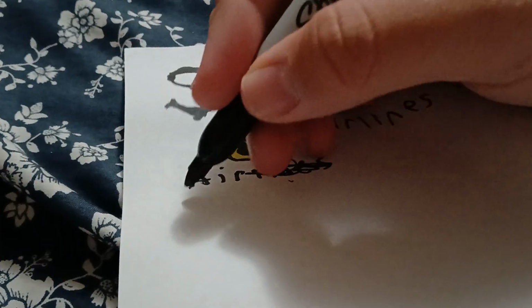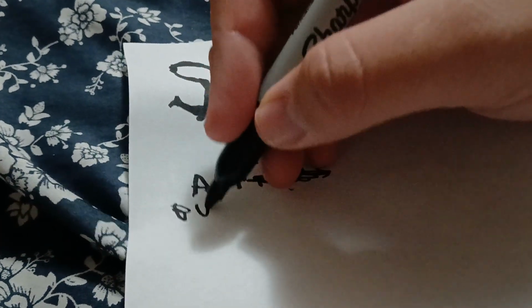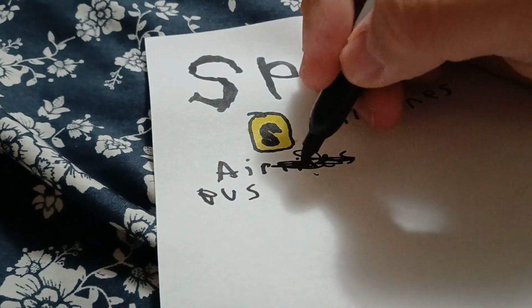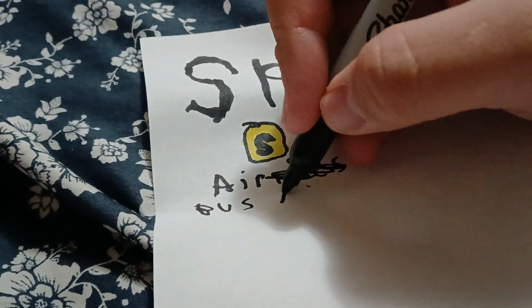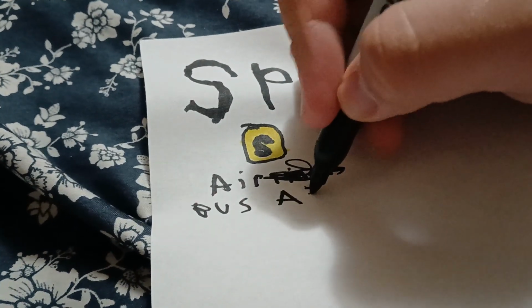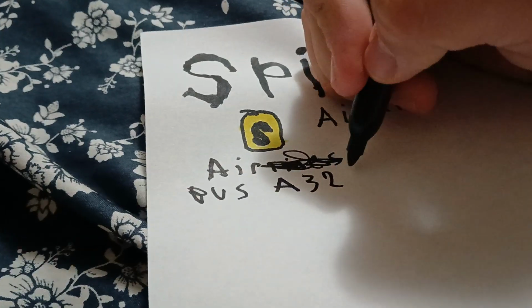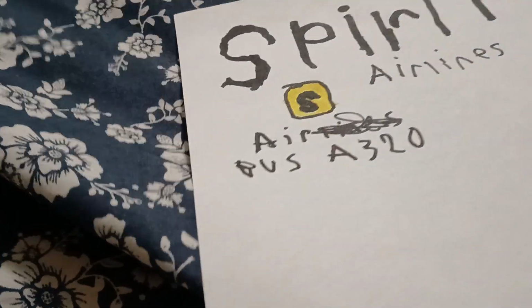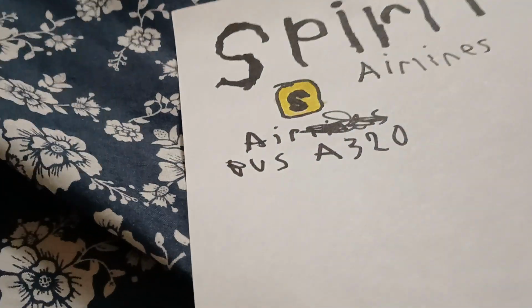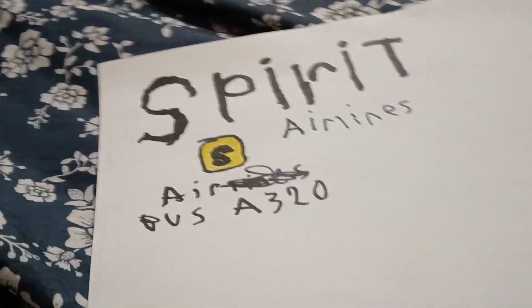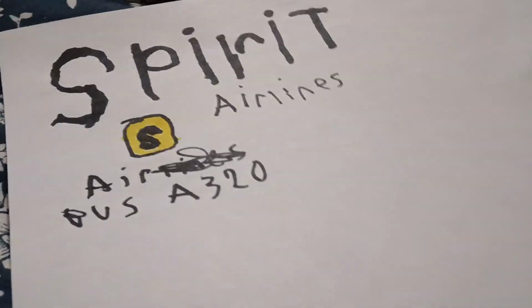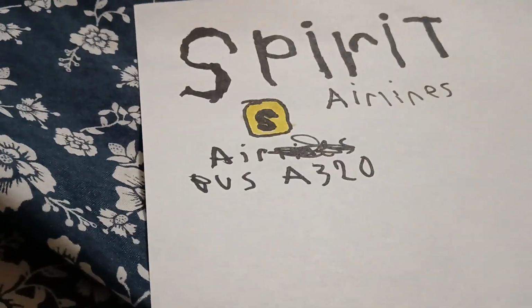Bruh. I literally just draw airlines instead of Airbus. There we go. We got Airbus A320. I don't know why I spelled airlines in the first place. Anyways, let's move on to level 2.